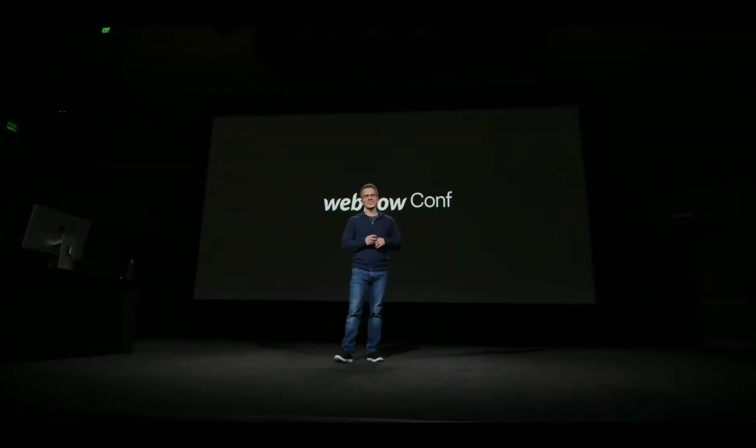All right, so Webflow Conf just happened. Super exciting, a lot of new releases and some things that we thought are going to be released that didn't. Let's talk about everything, and here's everything you need to know about the new Webflow.